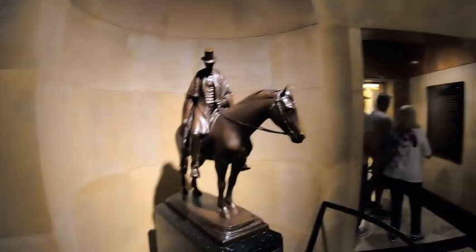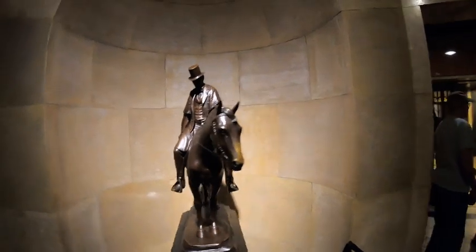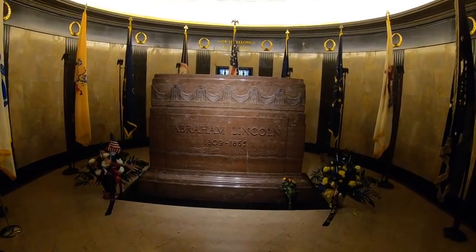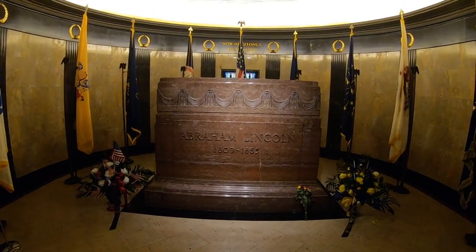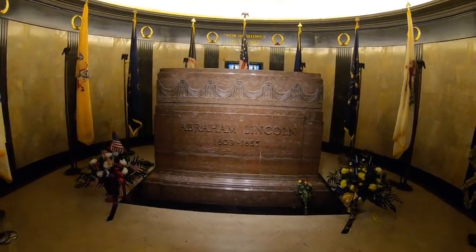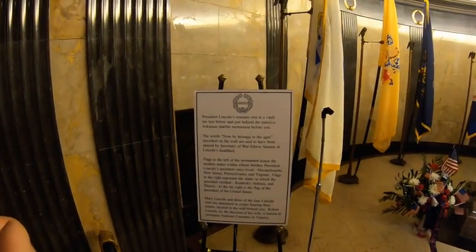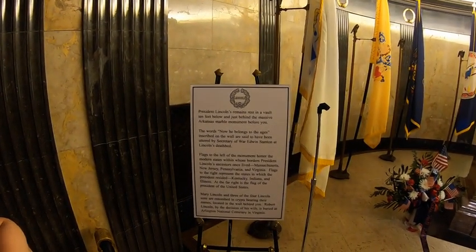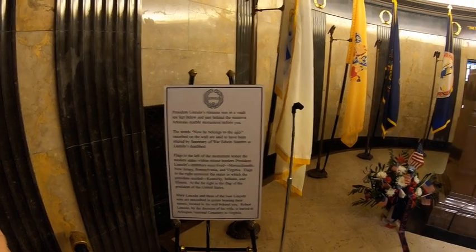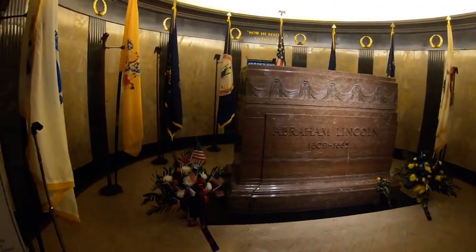Yeah, this is pretty impressive. All right, so this is Lincoln's tomb. He would be under here. It says right here, his remains rest in a vault 10 feet below, just behind a massive Arkansas marble monument.